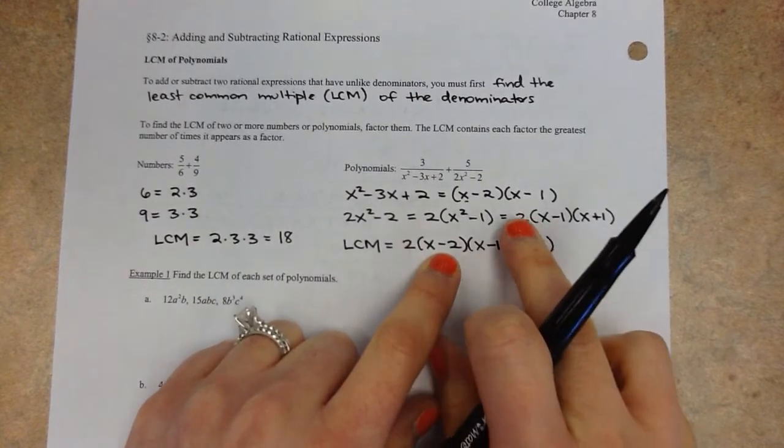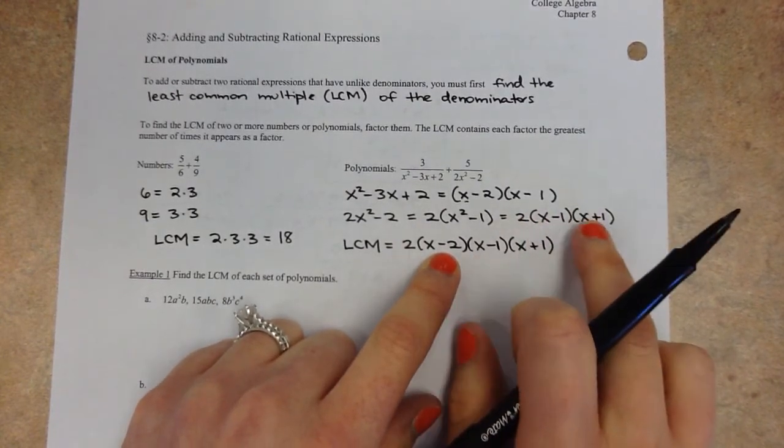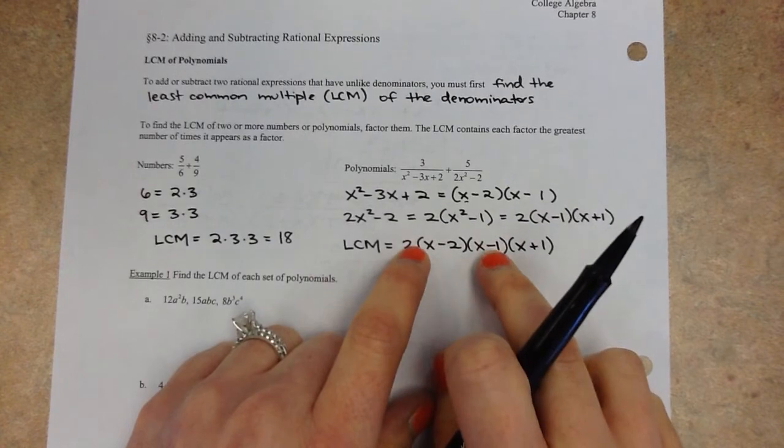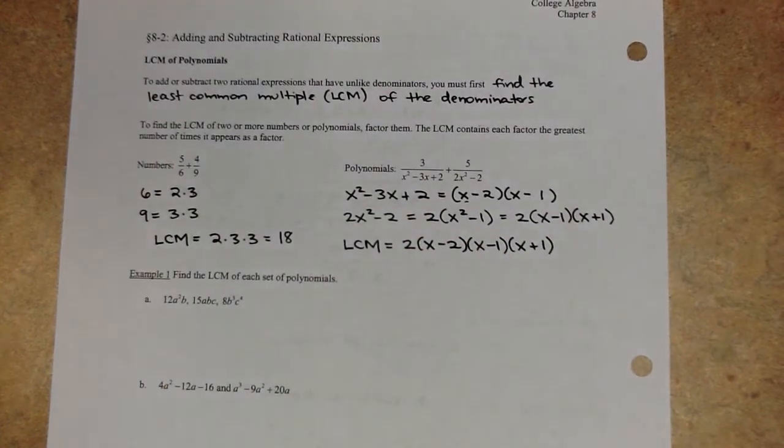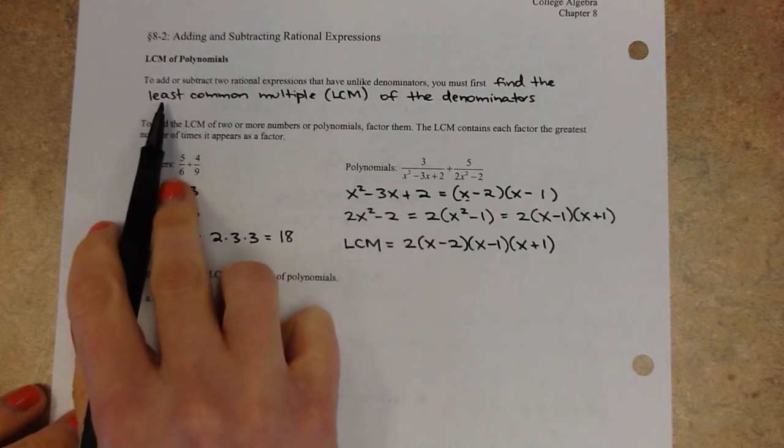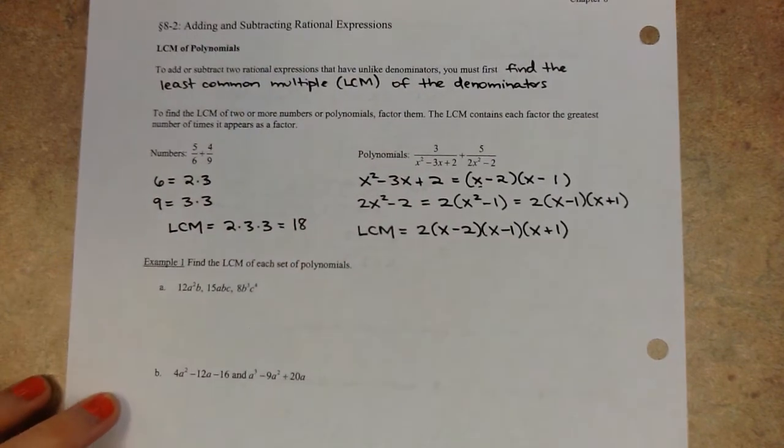So I've got those. And then look at the next one. I need to make sure that all of these are there. And I have the 2, the x minus 1, and the plus 1. The big important part is that there are no extras. We don't want to have 2 copies of x minus 1 because that would be redundant and then it would be too big. That negates the whole least idea. We want it to be as small as possible so that our calculations are easier.